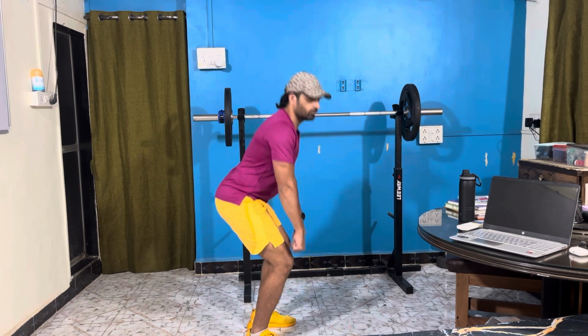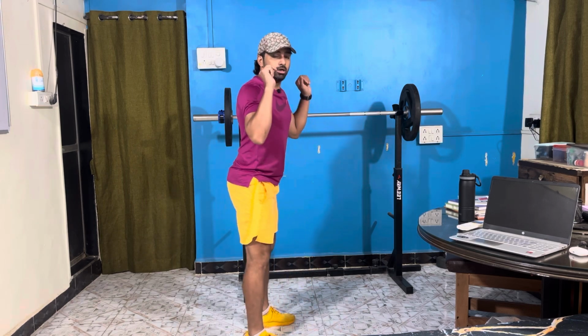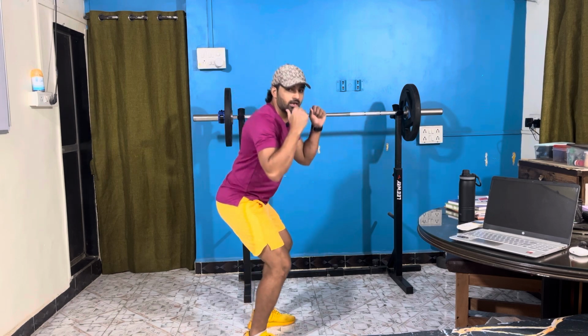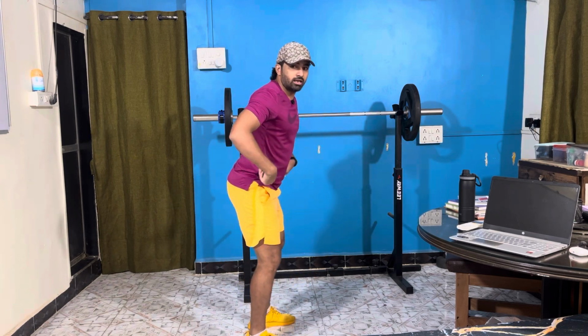You can see the same movement happening in deadlift. This is the deadlift form and this is the squat form. In both exercises the same thing is happening, knee extension and hip extension. That's why you have to do deadlift on legs day when you are training your legs.